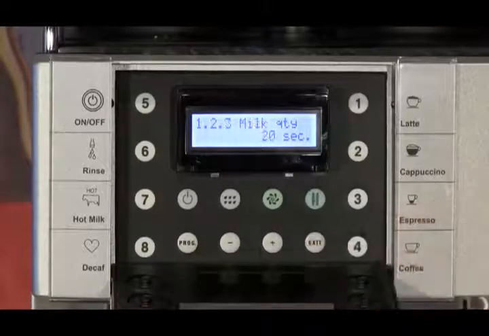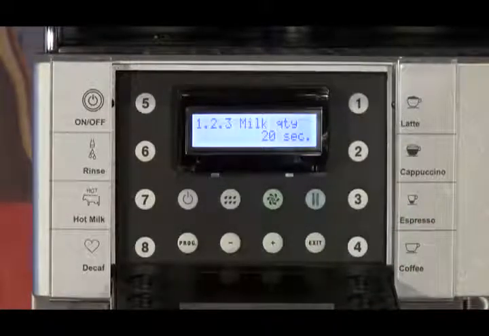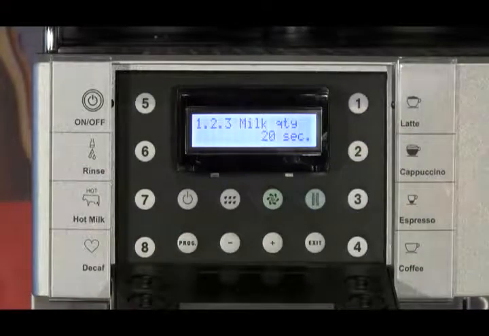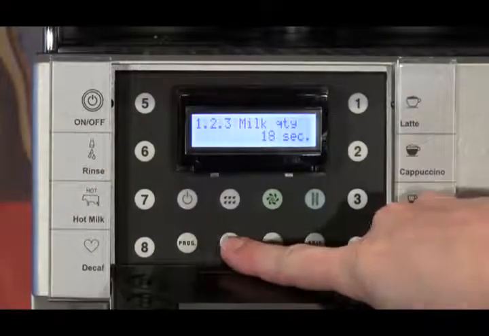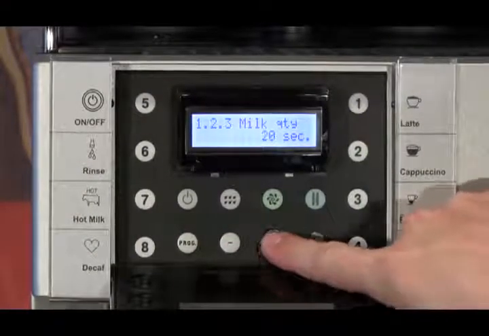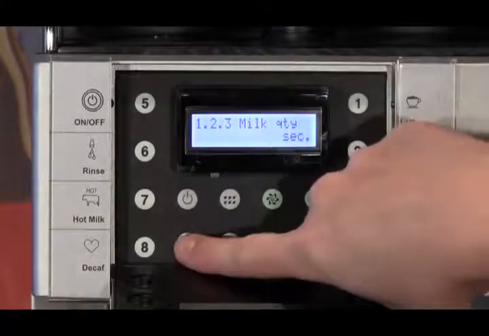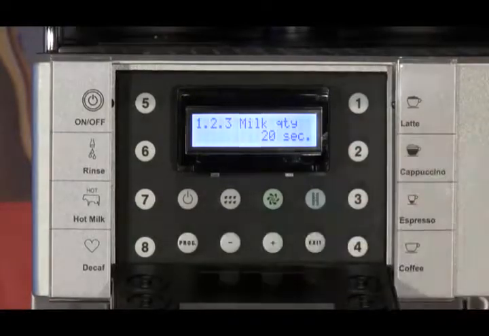Next, we have milk quantity. This is the amount of steamed milk that will be dispensed for this drink. Like foam milk, to change this parameter, we enter it by pressing the prog button. We then decrease or increase the amount based on what our desired milk quantity amount is. Once we get to that desired amount, press prog to save that change.